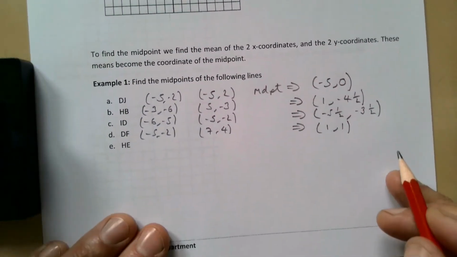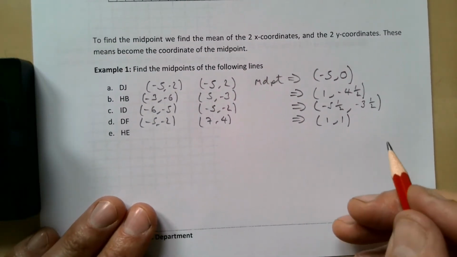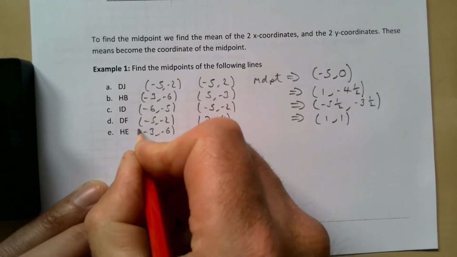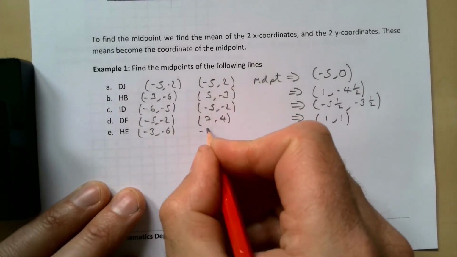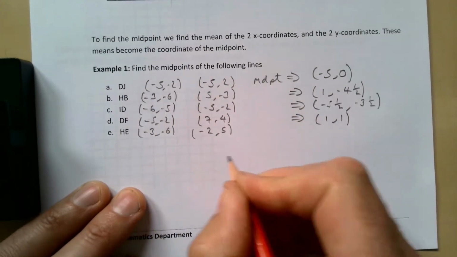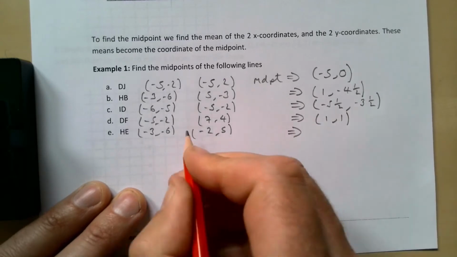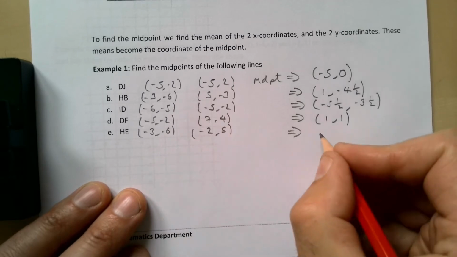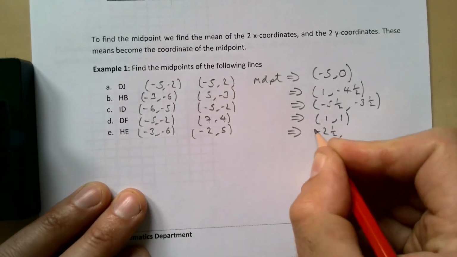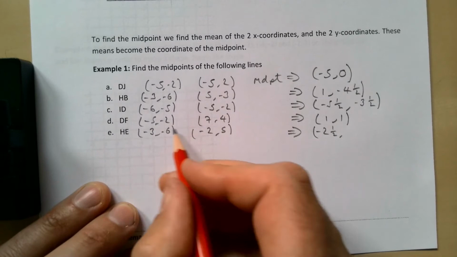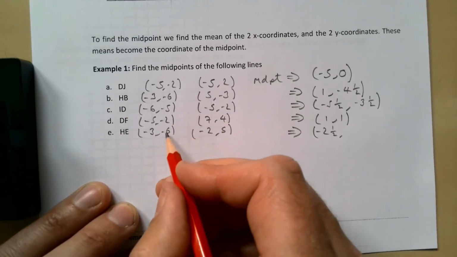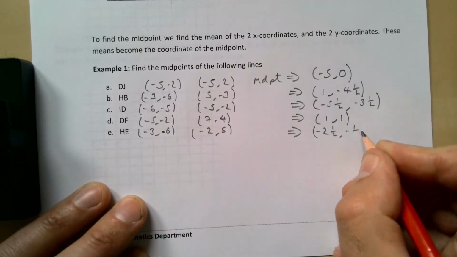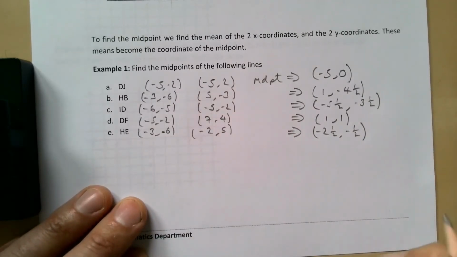Alright, final one then is H and E. So H is minus 3, minus 6. And E is minus 2, 5. And my midpoint's here. I'm a wee bit off kilter here, but hopefully it'll work okay. Minus 3 and minus 2 give me minus 5. Divide by 2, I get minus 2.5. Also, it's halfway in between minus 2 and minus 3. That works. And then minus 6 and 5, I add those together, I get minus 1. So divide that by 2, I get minus 0.5. And we end up then with those points there.